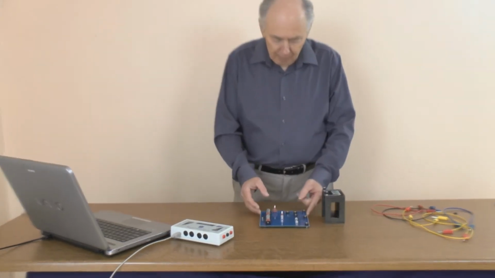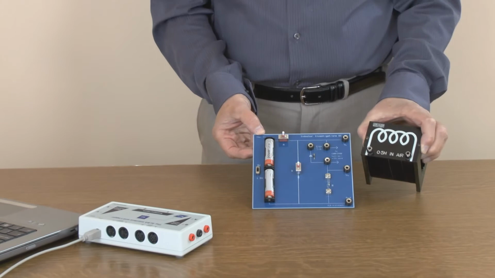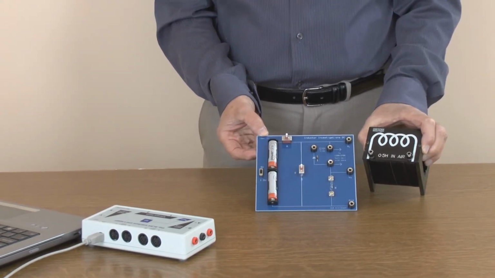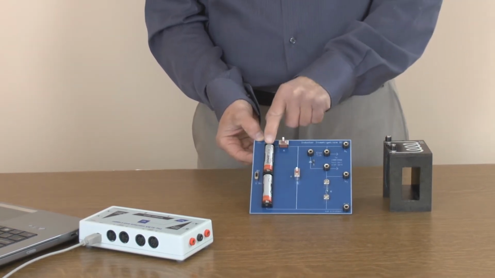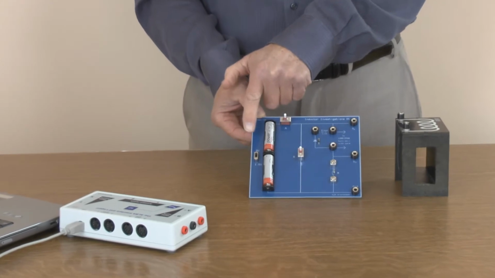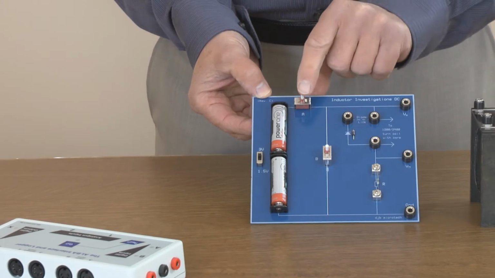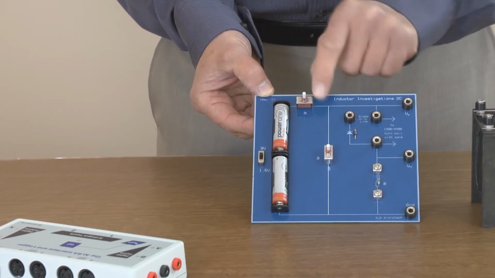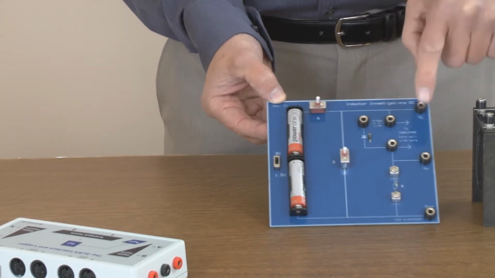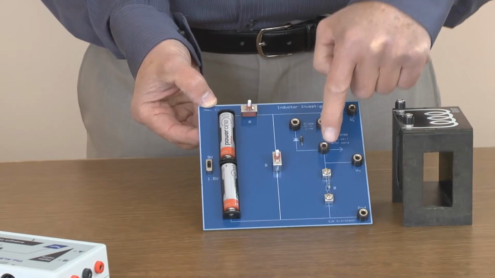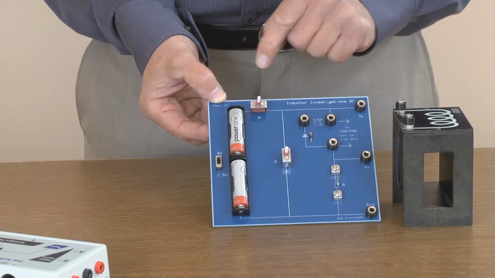I have a board and an air-cored inductor. It says on this inductor that its value is 0.5 henries. The board has two AA cells and we can select one or both. There is a path here that we're going to follow. I can close the switch and the current would flow down to here, through my coil and back again, down through the resistor and back to the negative terminal of the battery.